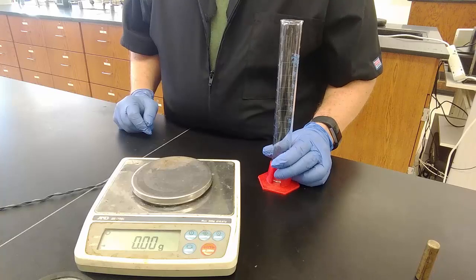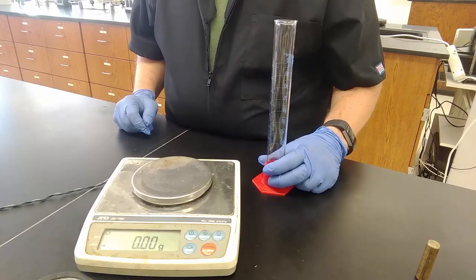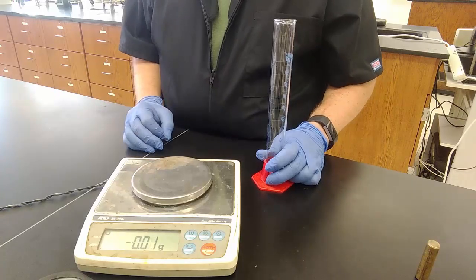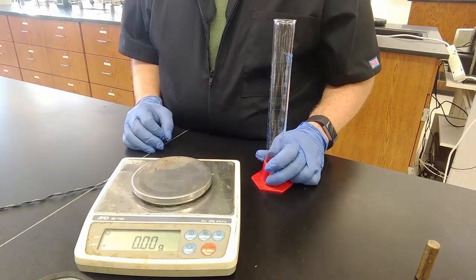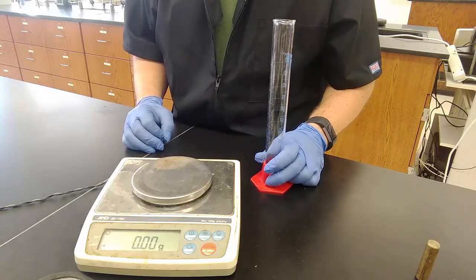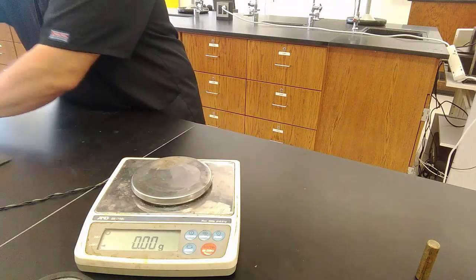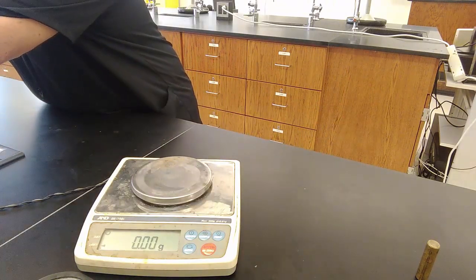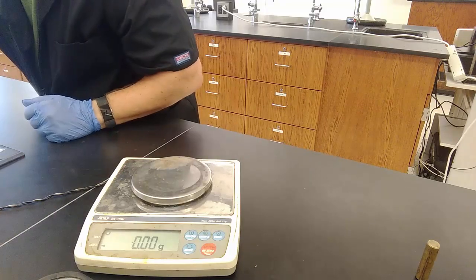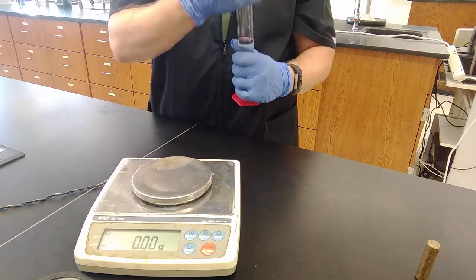The lab manual uses its language very carefully because I've written a few editions of it at this point, and I choose my words for a reason. About 50 milliliters means exactly that. About. Not exactly anything. About. So I'm just going to put some water in here. Take your time to be exact when you need to be exact, and take your time not to be exact when you don't need to be exact.